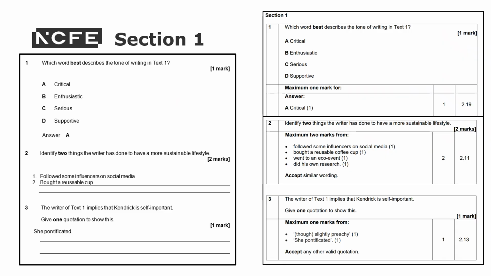So question 1 is a multiple choice question which assesses the knowledge of the writer's tone of voice. The learner must decide which word best describes the tone of document 1. The learner has put A and the correct answer is A. So this would be given the 1 mark.